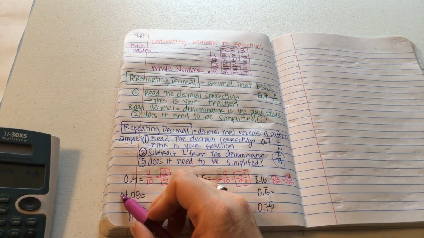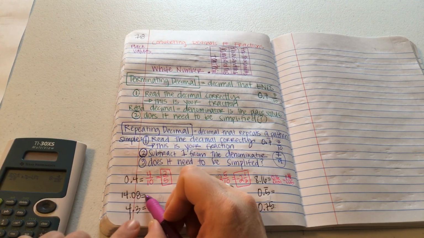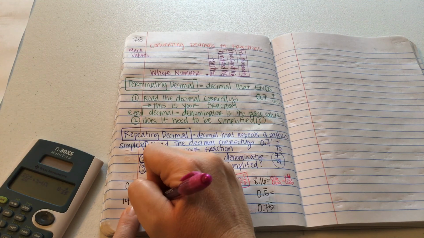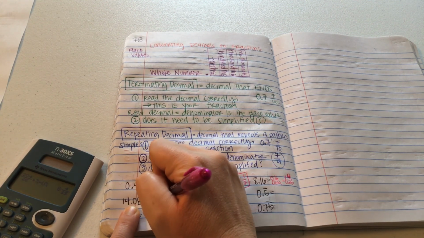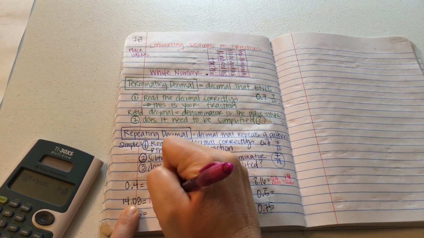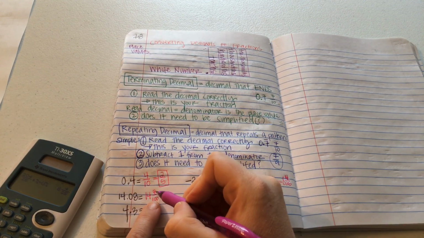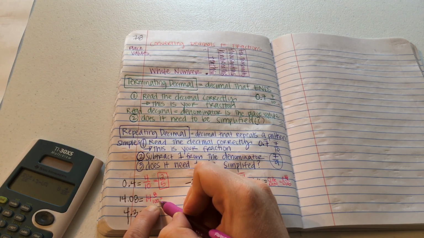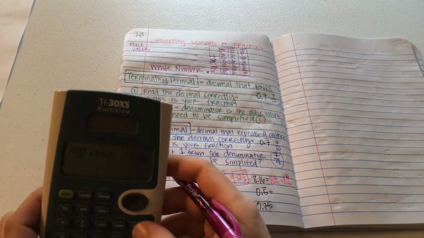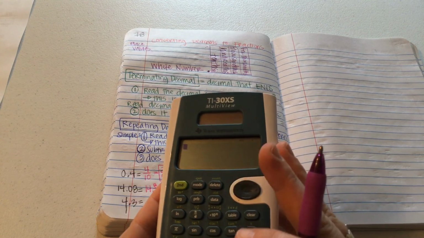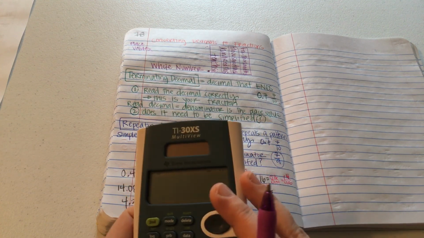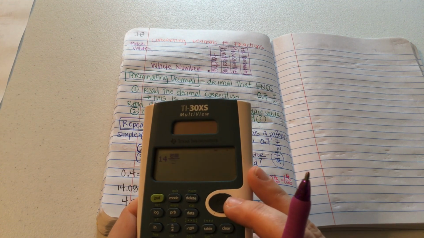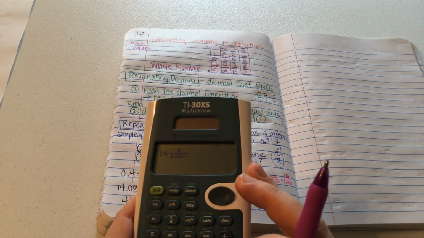Next one is 14 and 8/100. 14 and 8/100. I could say, oh, 8 and 100 are both even, so they can be divided by 2. Or if you want to go to the internet or use your calculator, I can put in 14 and 8/100.